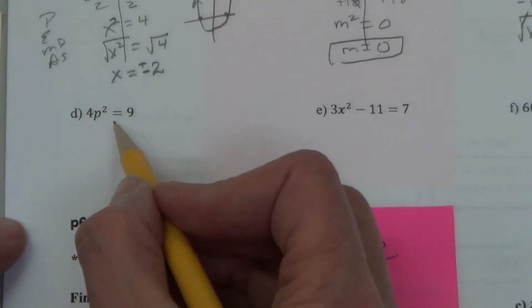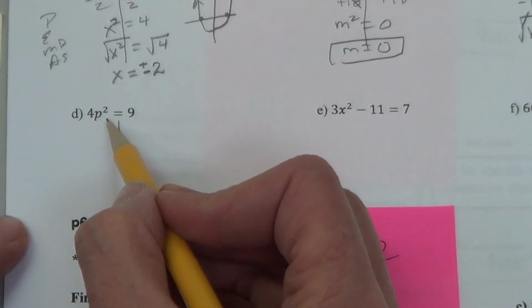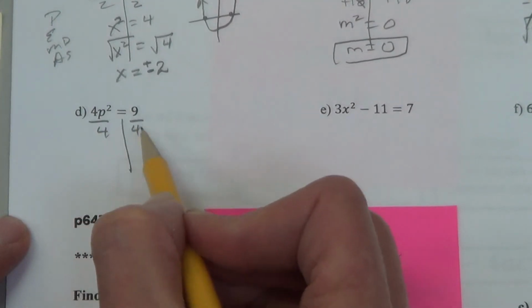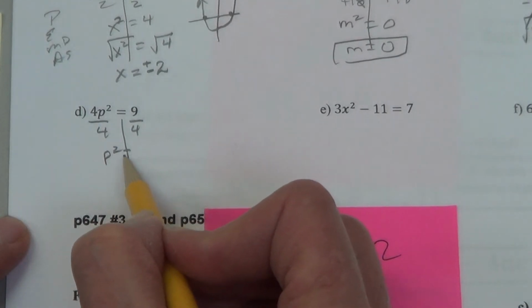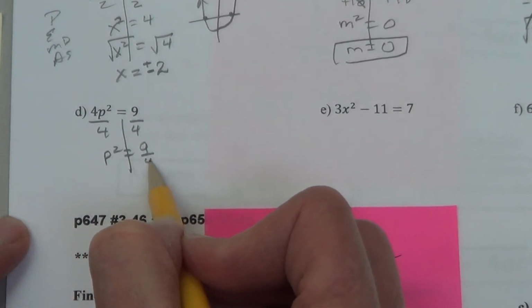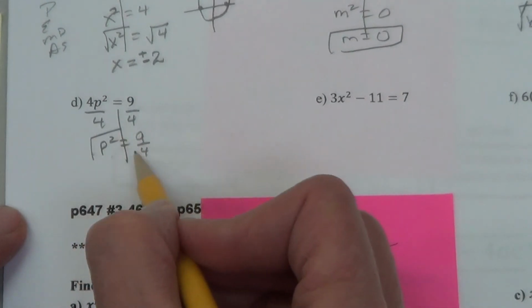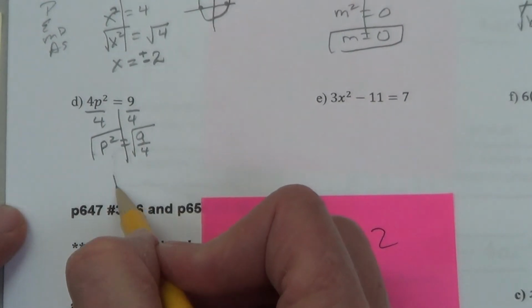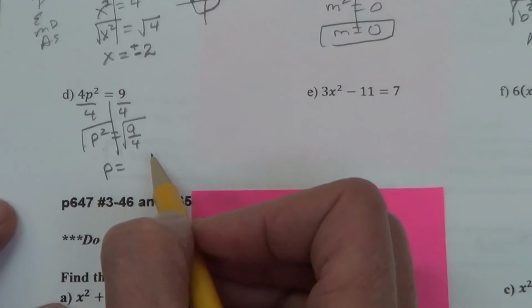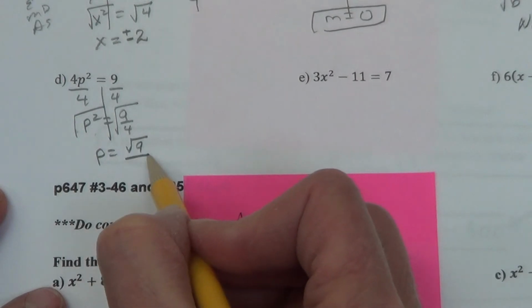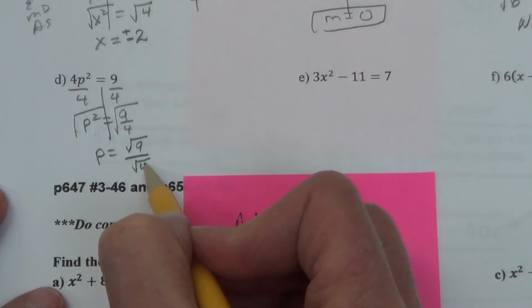Okay, next one. Draw our line down. We're getting the p squared alone, so we divide by 4. We get p squared equals 9 over 4. To get rid of the p squared, we square root it, square root this. P equals, now remember from a previous unit, square root of 9 over 4 is the same as square root of 9 over square root of 4.